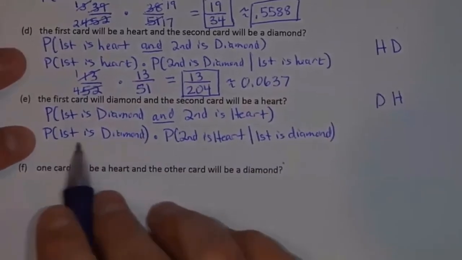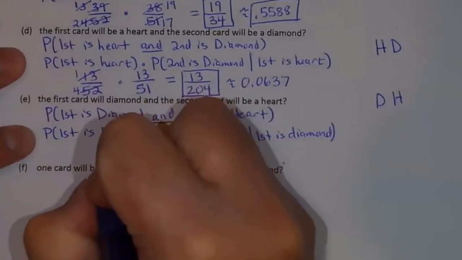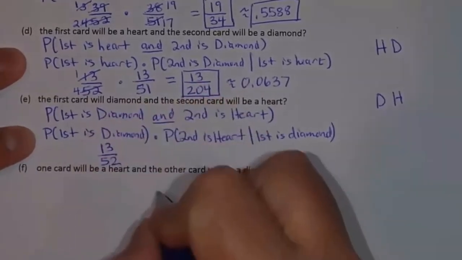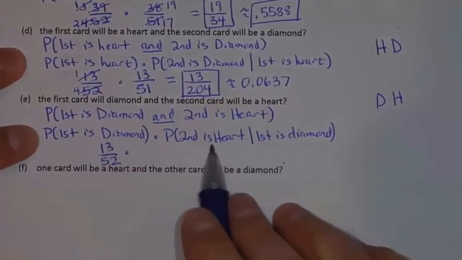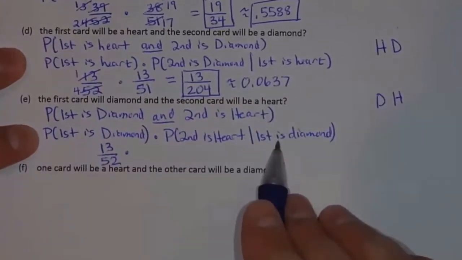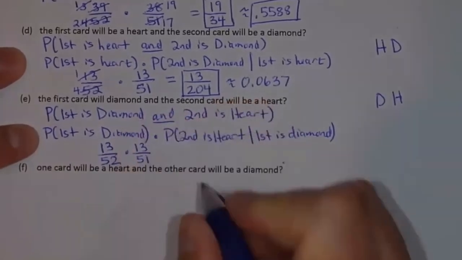Well, the probability that the first card's a diamond is going to be 13 out of 52 times the probability the second card will be a heart, given that the first card's a diamond, is 13 out of 51.